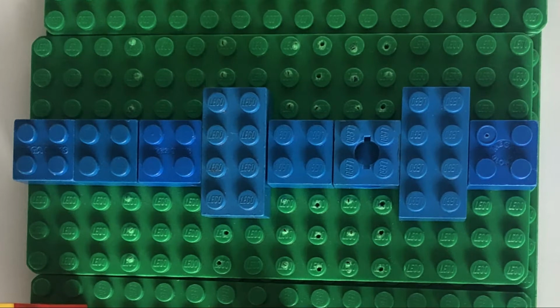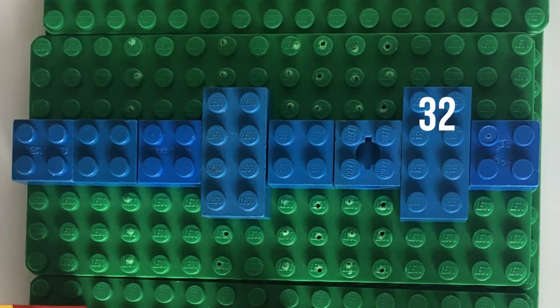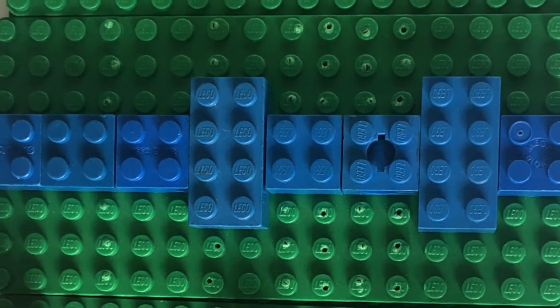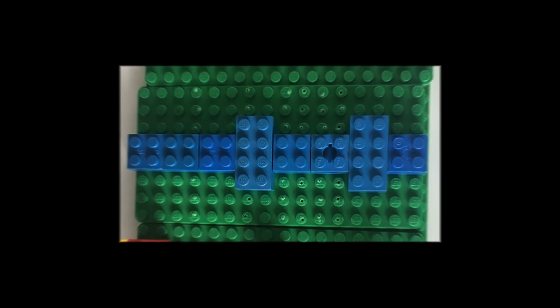I better skip count. 2, 4, 6, 8, 10, 12, 14, 16, 18, 20, 22, 24, 26, 28, 30, 32, 34, 36, 38, 40. To make it go even faster, I could also count by 4s. 4, 8, 12, 16, 20, 24, 28, 32, 36, 40. Wow, that was a lot of counting and skip counting. Great job.